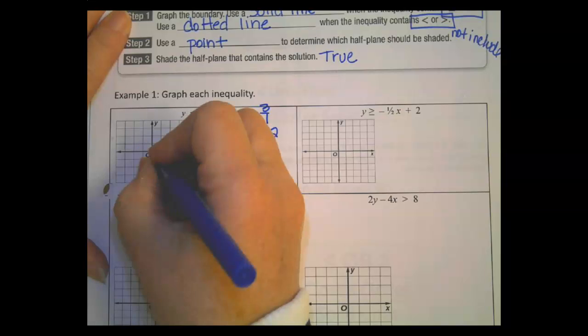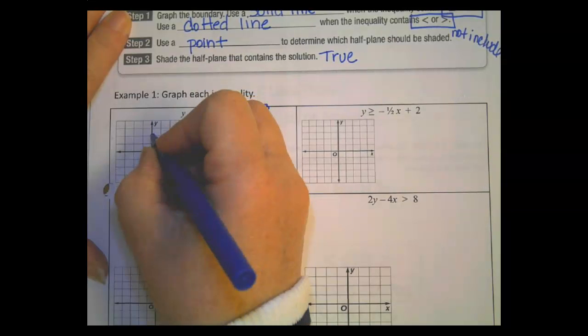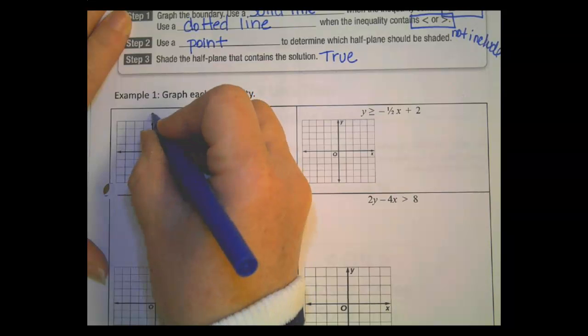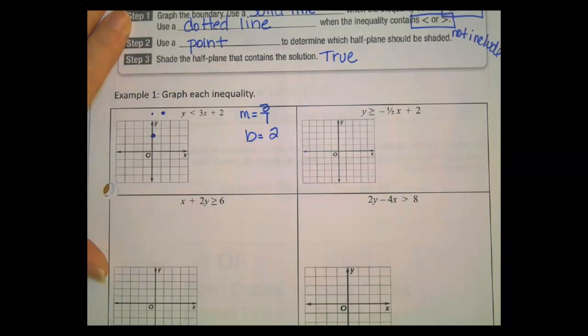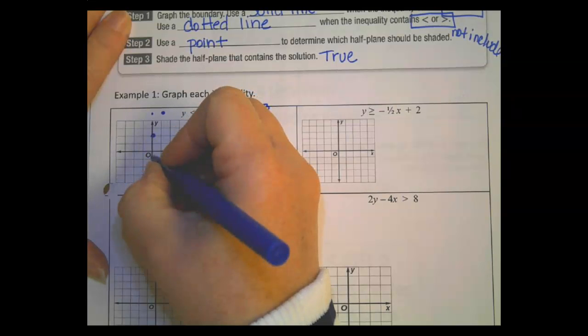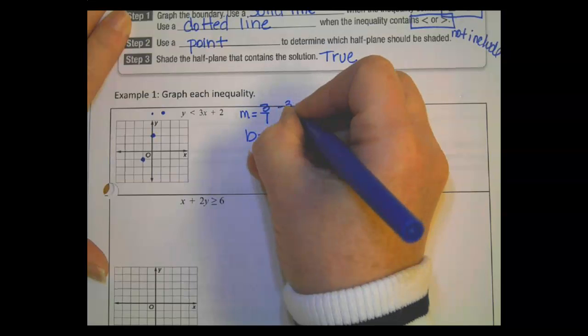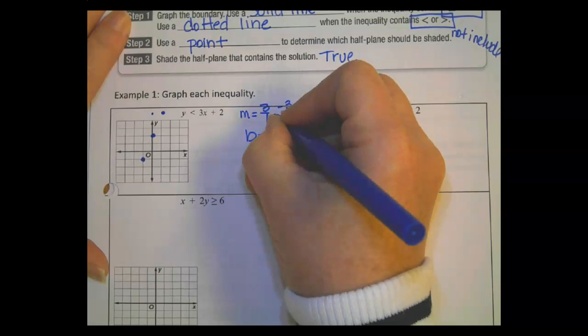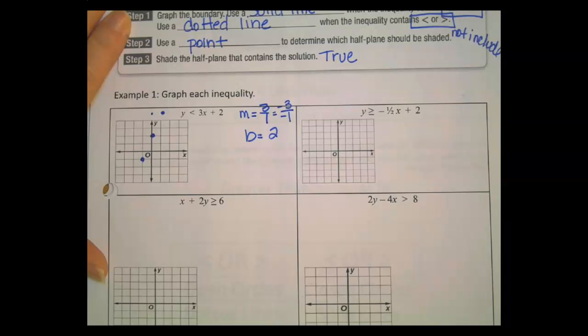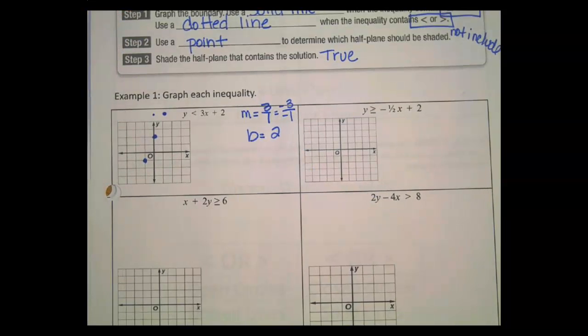So I'm going to start at 2, and go up 3, 1, 2, 3, over 1. Or I could go down 3 over 1, so I could make this a -3 and -1 because two negatives make a positive. So you could do either way.